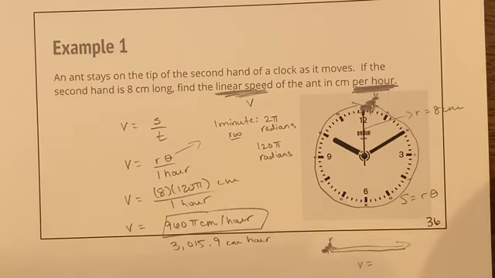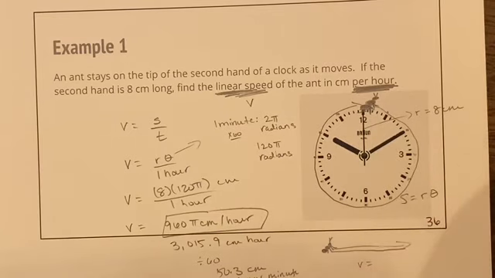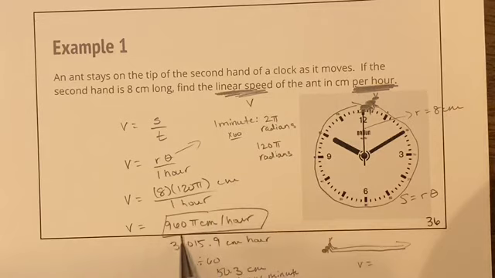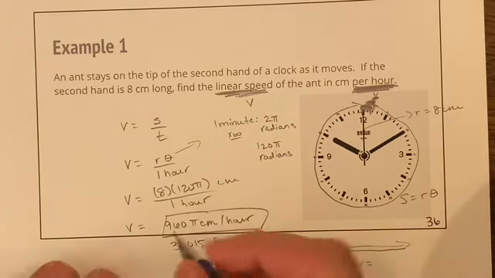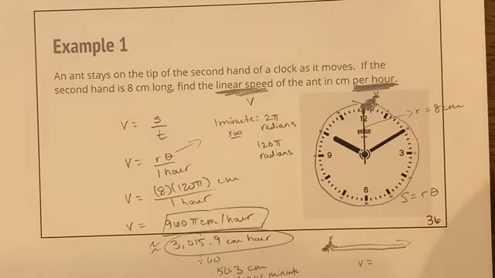We could divide that by 60 and figure out that he's traveling about 50.3 centimeters every minute. And remember, he's not actually doing the work, right? It's the second hand that's doing the work. So that's how he's traveling. So our question says, find the linear speed. So our linear speed would be 960 pi centimeters per hour. Or if we wanted to approximate it, we could say that that's about 3,015.9 centimeters per hour.